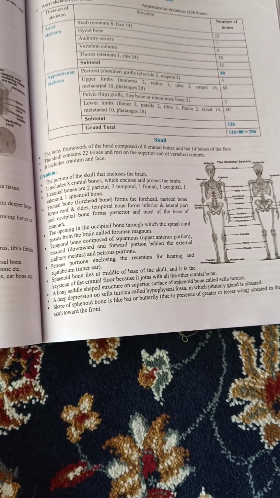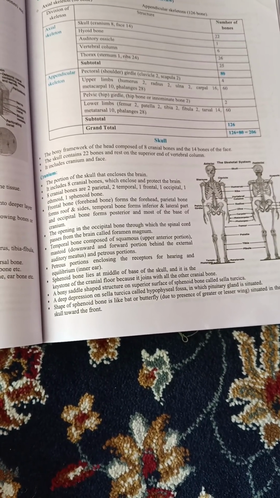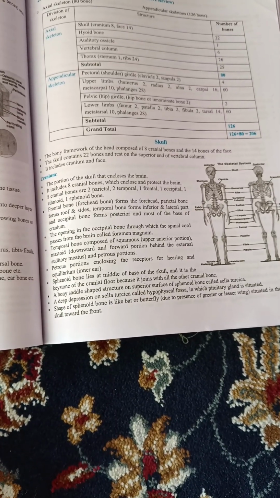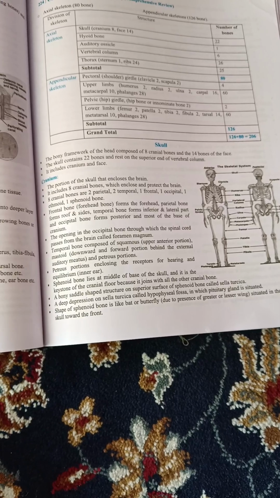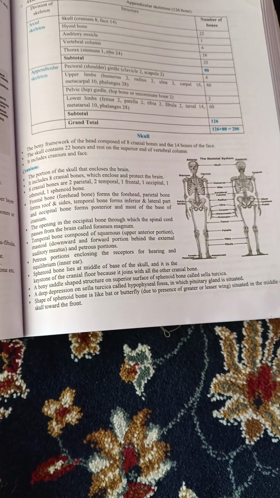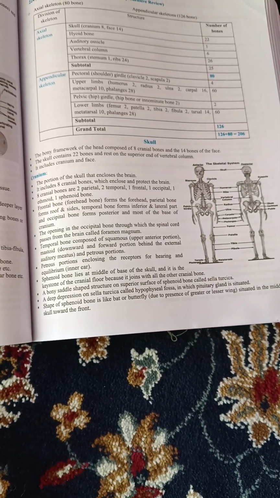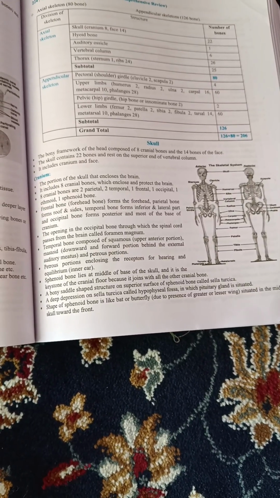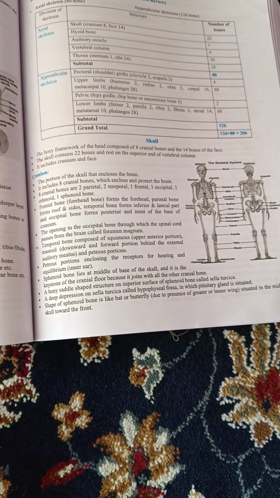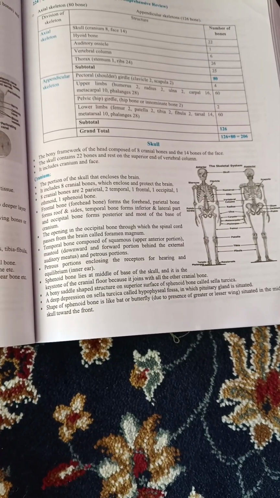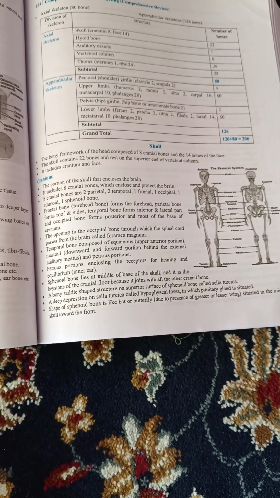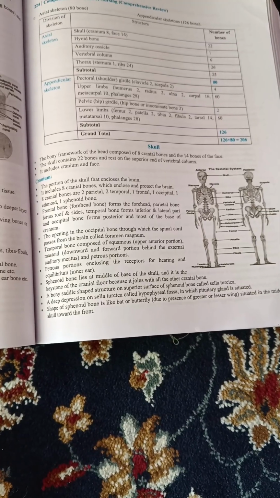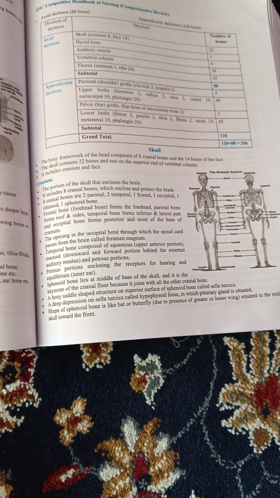Temporal bone is composed of squamous portion, that is the upper anterior portion, mastoid portion, that is the downward and backward portion behind the external auditory meatus, and petrous portion. Petrous portion encloses the receptors of hearing and equilibrium, that is the inner ear. Sphenoid bone lies at the middle of the base of the skull and it is the keystone of the cranial floor because it joins with all the other cranial bones.